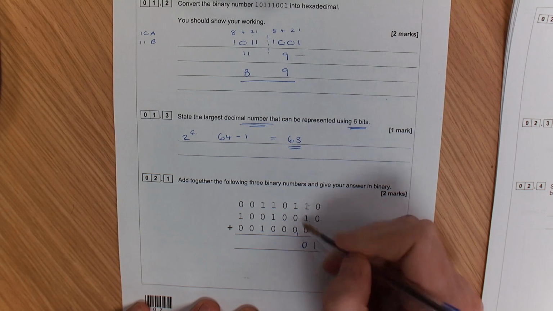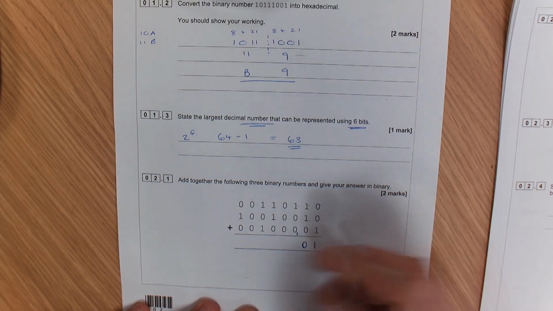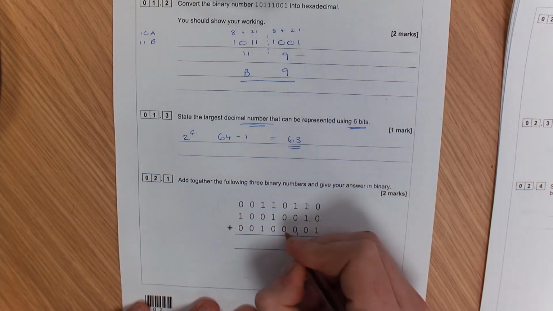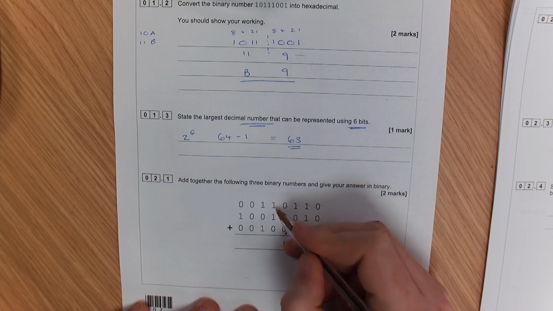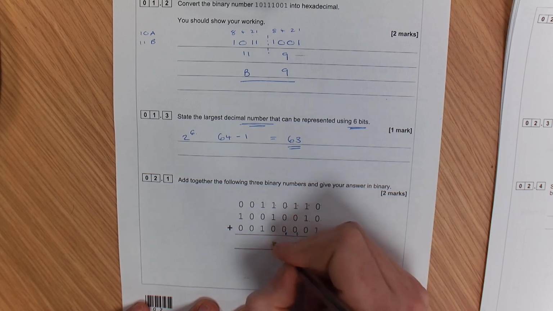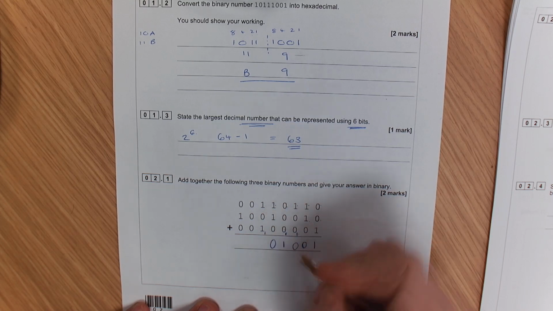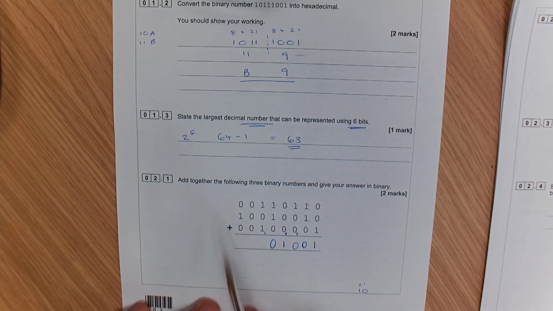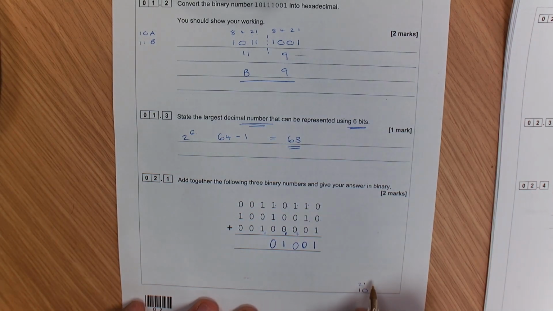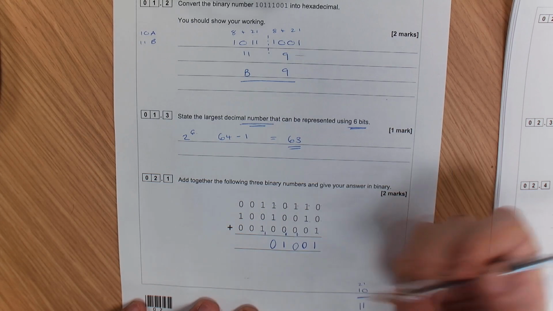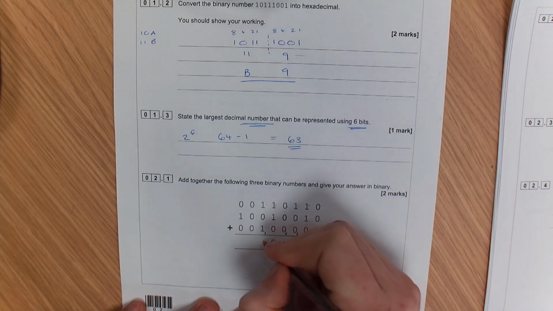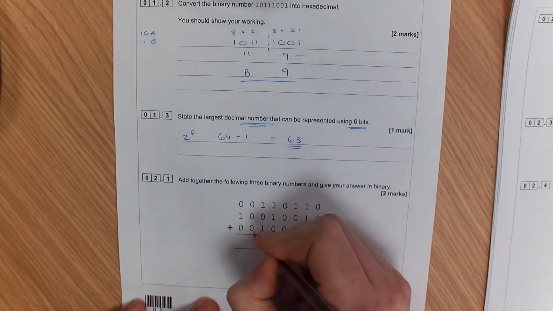So, again, we've got 1 plus 1, which is 0, carry the 1. 0 plus 0 plus 0 plus the 1 is 1. 1 plus 1 is 0, carry the 1. We've got a problem this time. We've got the number 3. Think about how we represent the number 3 in binary. We would have 1, 1. So again, the same applies. We'd represent the number 3 here. So that is 1, carry the 1.